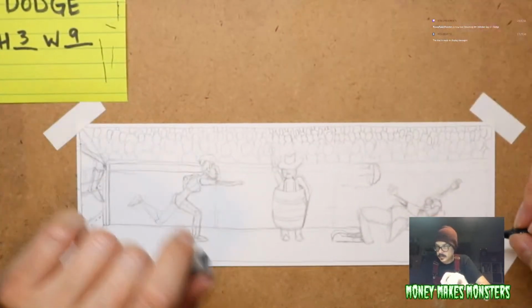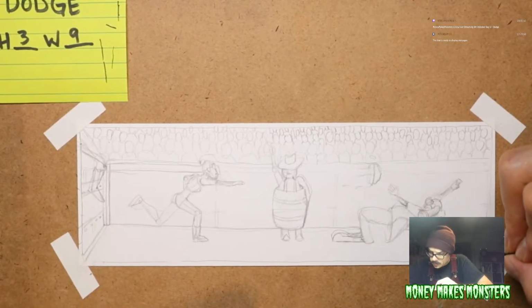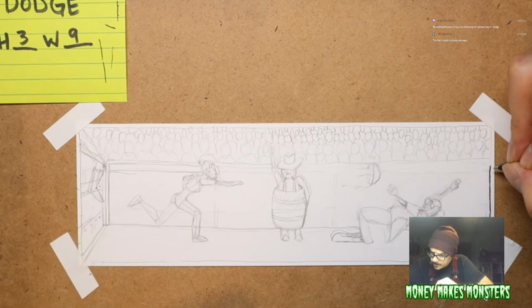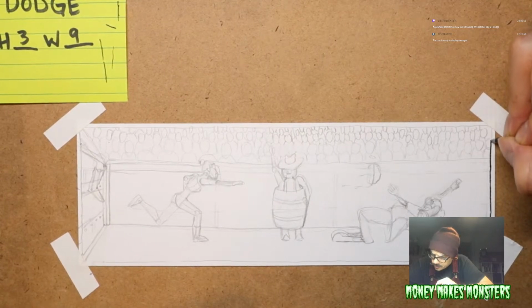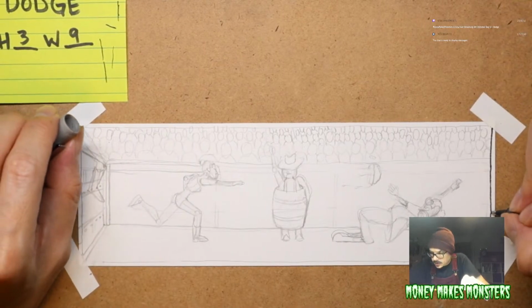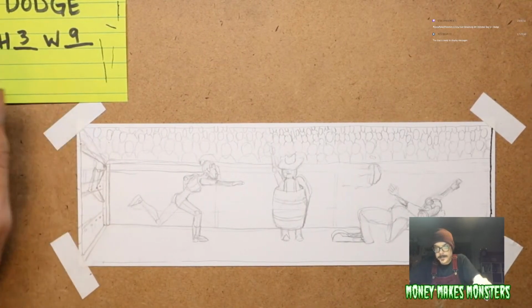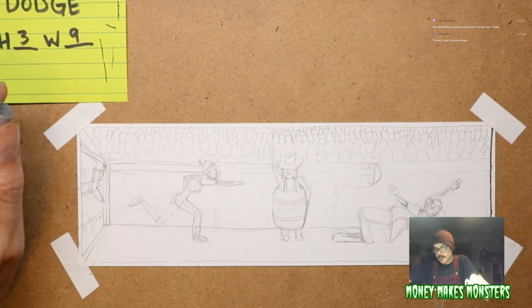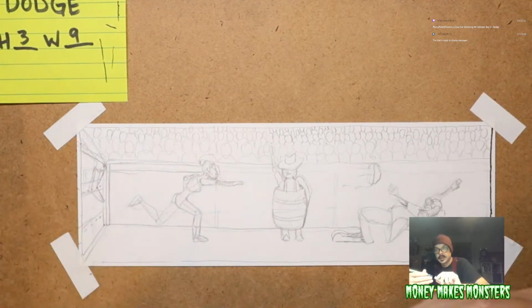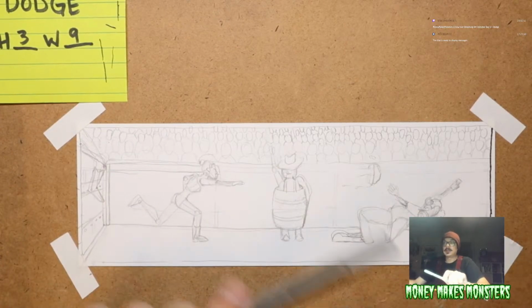We can even do a little test run. As soon as the ink hits the page, it's a whole different game. I like the ink, but I need to get the rest of my lines in, and then I will finish this project.